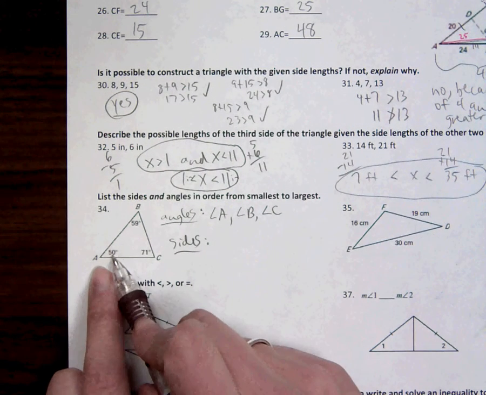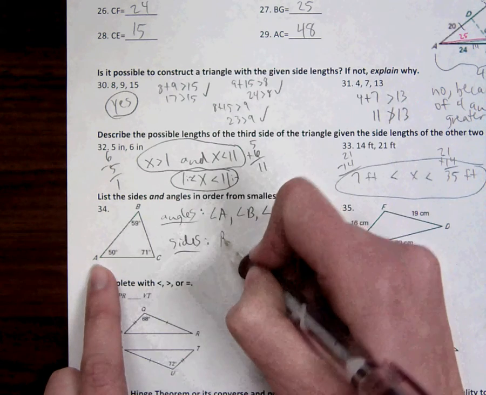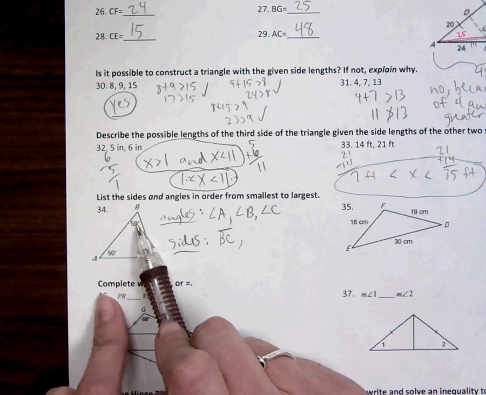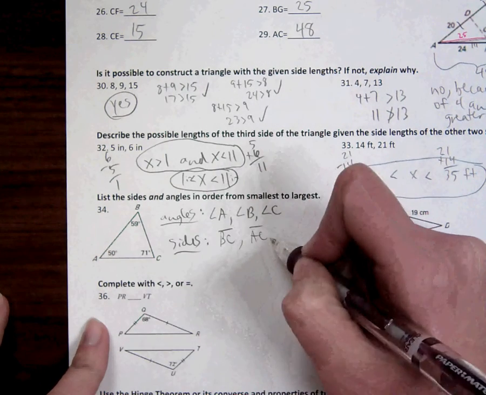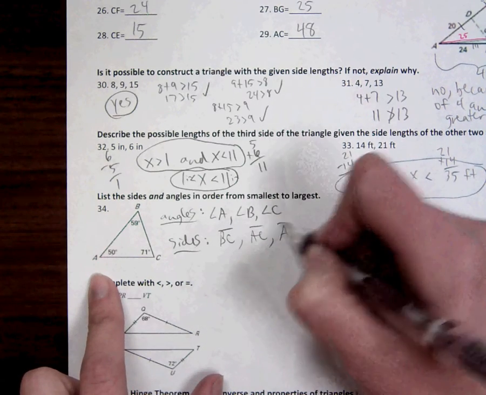So angle A is the smallest, so across from it, opposite of it, is side BC, so that's got to be the smallest side. Angle B is the medium one, so opposite of it is side AC, that's got to be the medium side length. And then the largest angle is across from the largest side, AB.